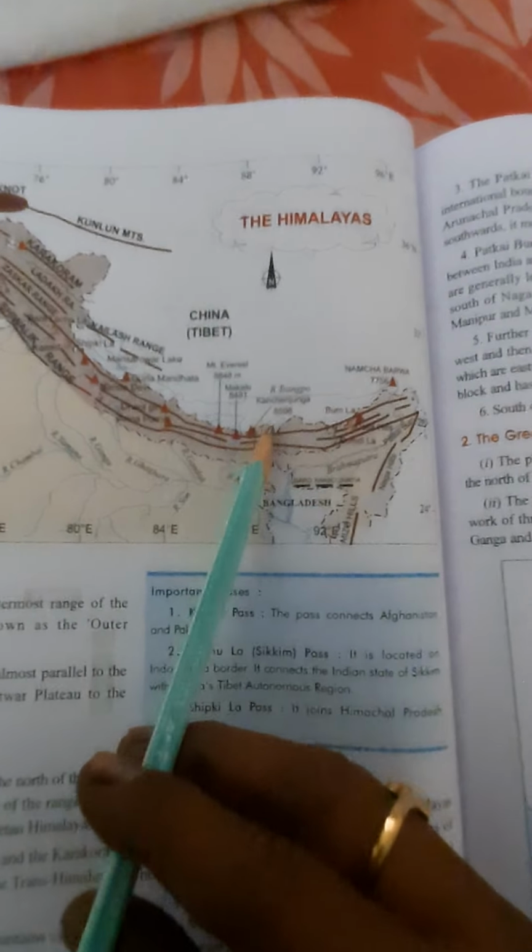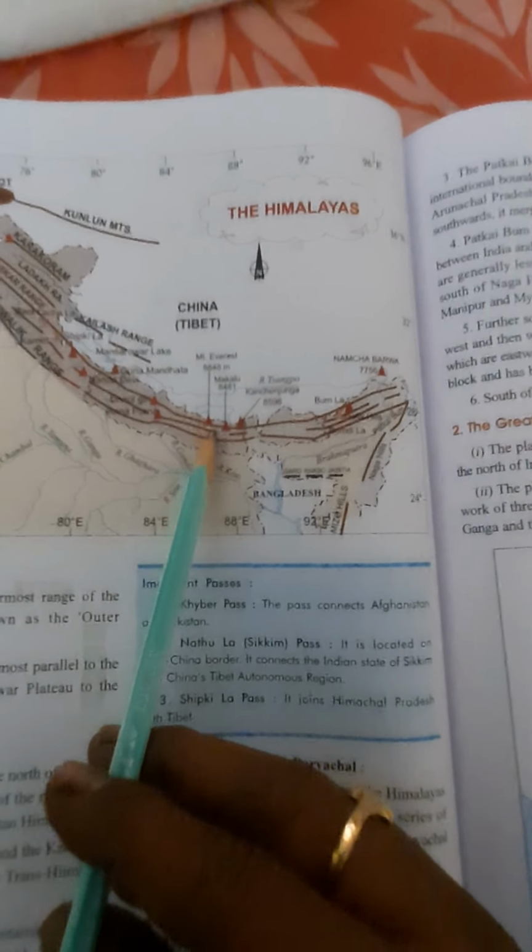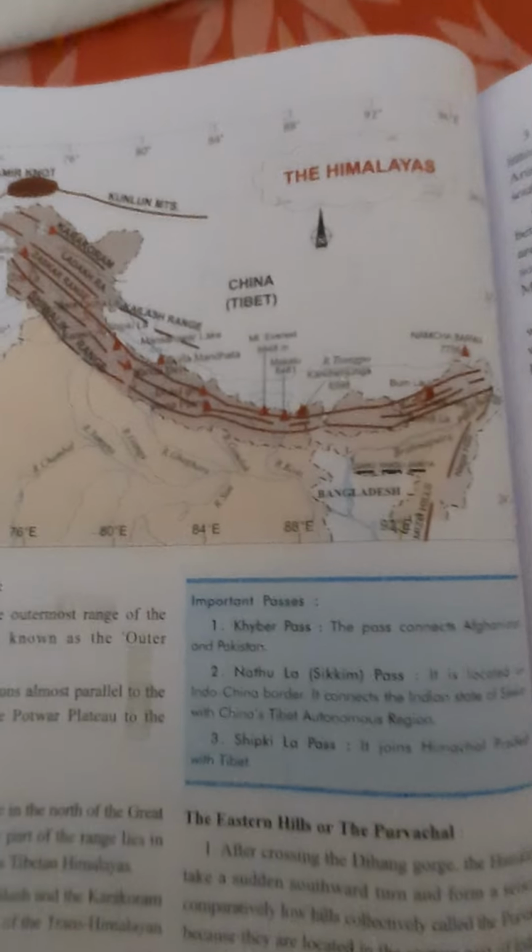So broadly, these Himalayan mountain ranges are divided into three parallel ranges. See, look here: Himadri, Himachal, Shivaliks. For the sake of convenience, we divided the Himalayas into three major divisions.